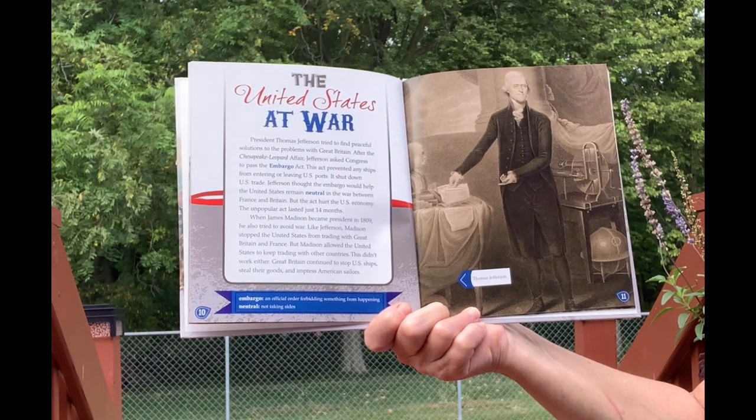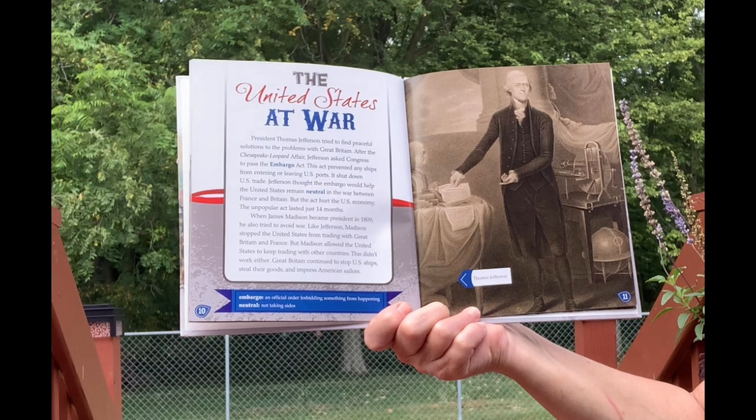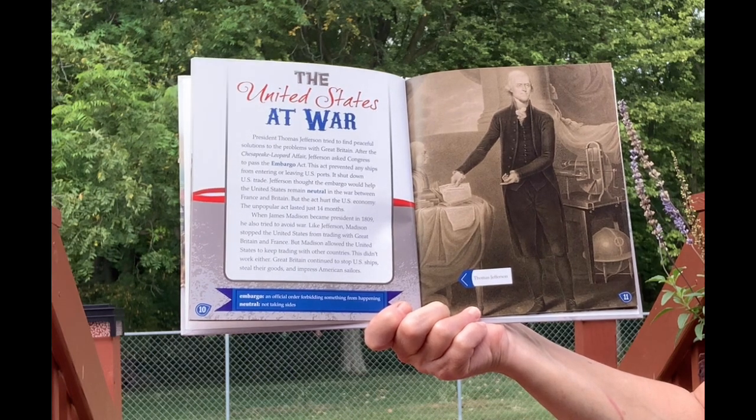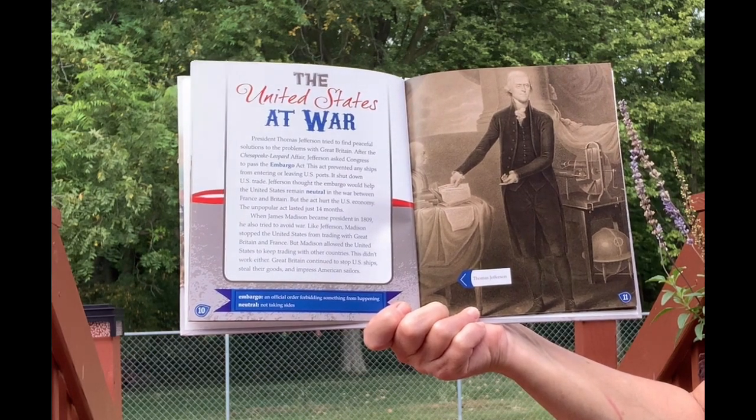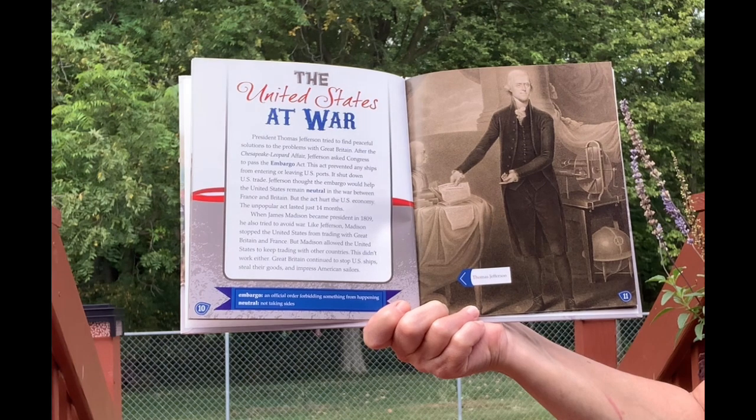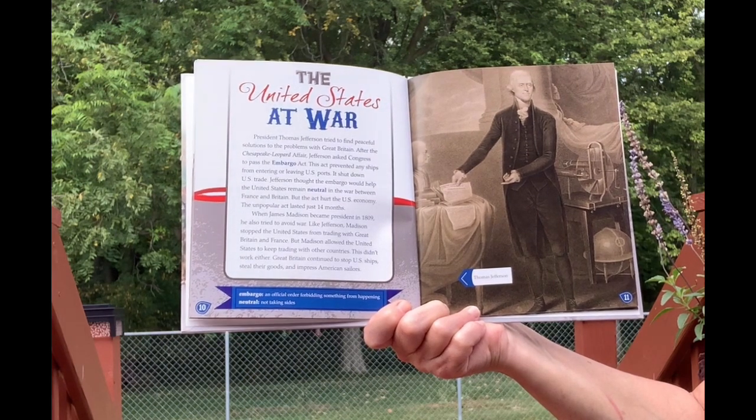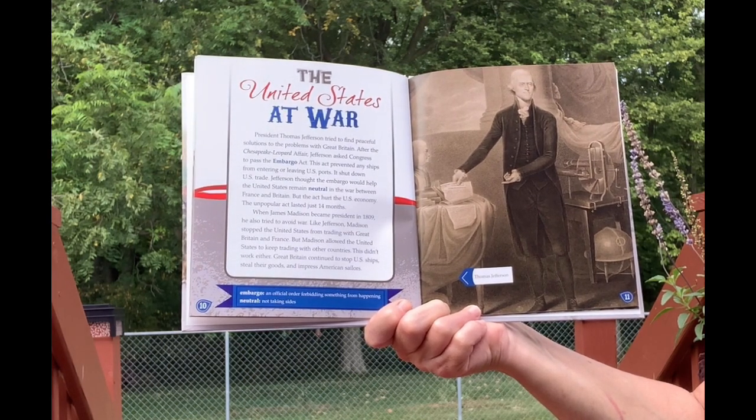It shut down U.S. trade. Jefferson thought the embargo would help the United States remain neutral in the war between France and Britain. But the act hurt the U.S. economy. The unpopular act lasted just 14 months.